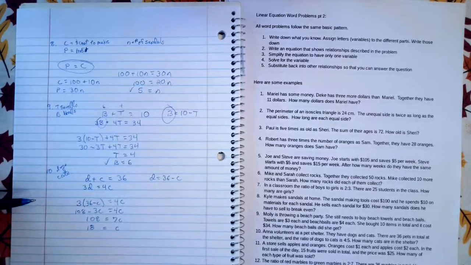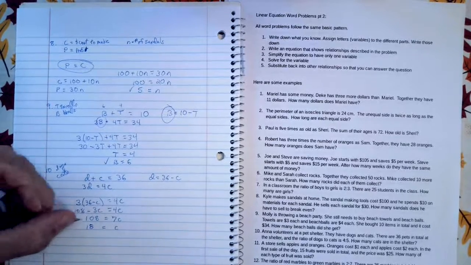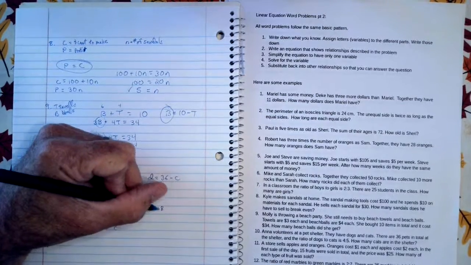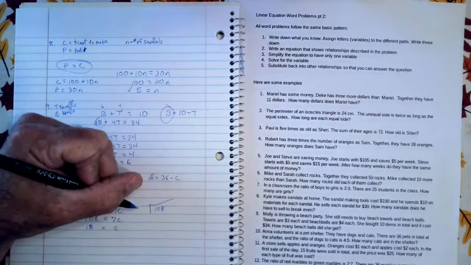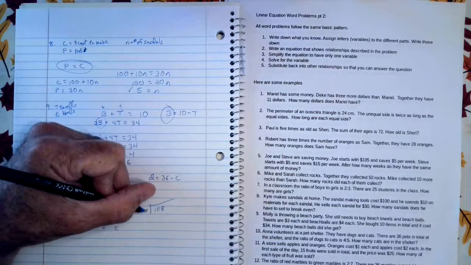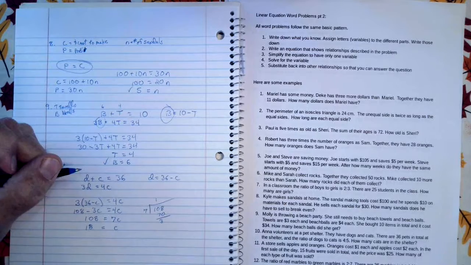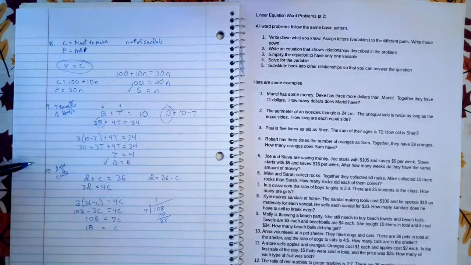Well, let's see. Now, is that right? All right, I got to look at that again. 108 divided by 7. 7 goes into it 10 times, 70, with 38 left over. Ooh, mistake. So let's see what the deal is. What did I do? Stand by. I'm going to hit pause. I'm going to go back and redo this question.